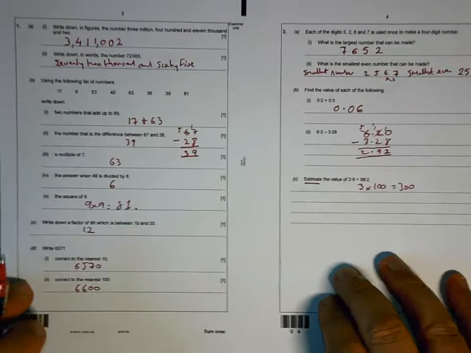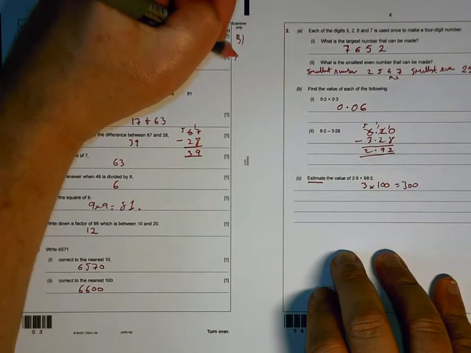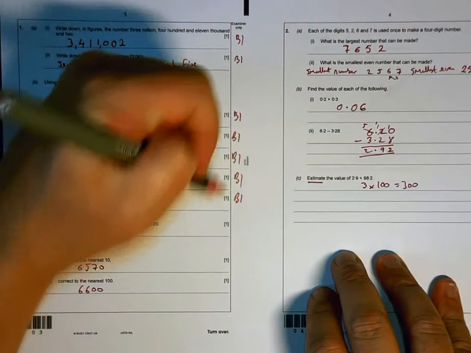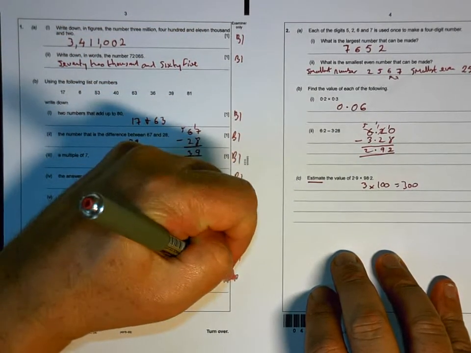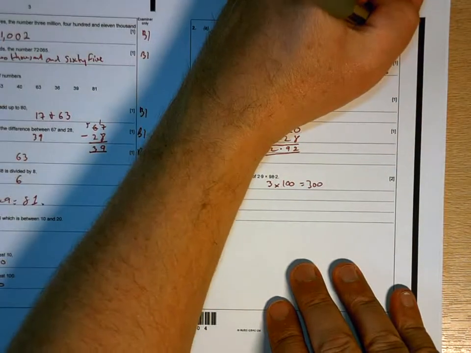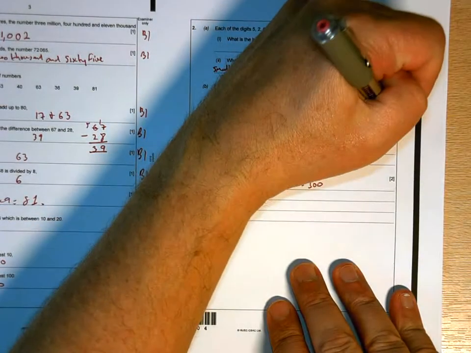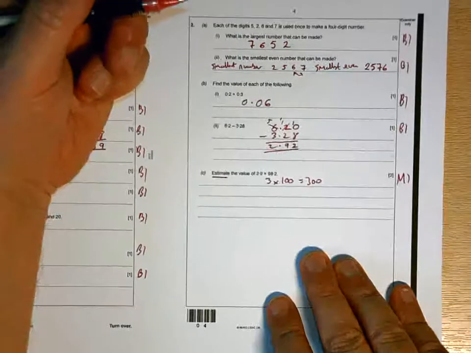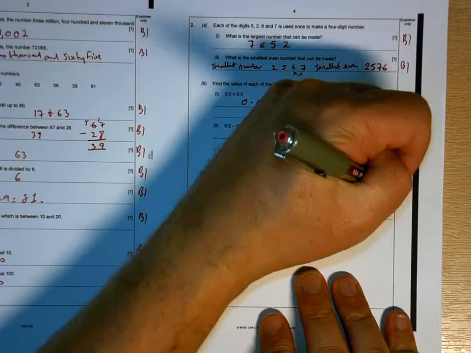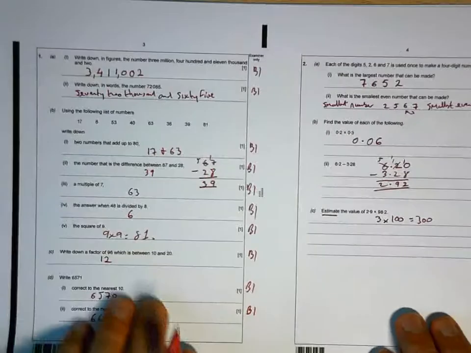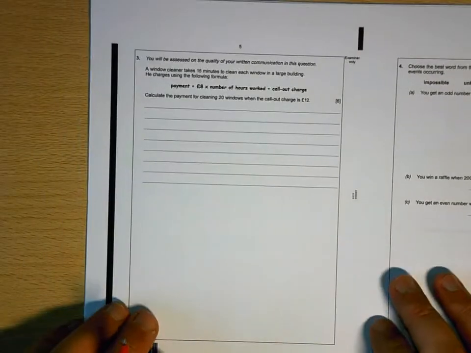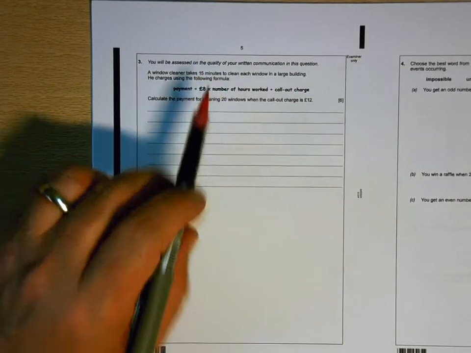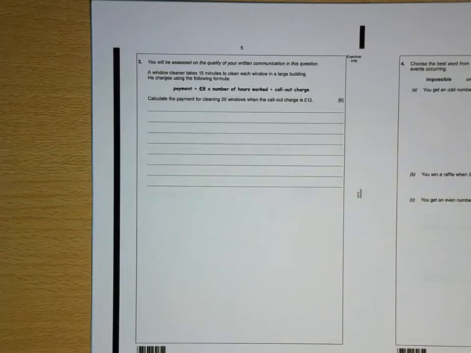Okay, marks for those two questions. This is pretty much one per question. As is this one. And for here, you're going to have one for the correct number that you're estimating and one for your answer. Okay, quality. So this one's going to have 2 marks for how you explain what you're doing.